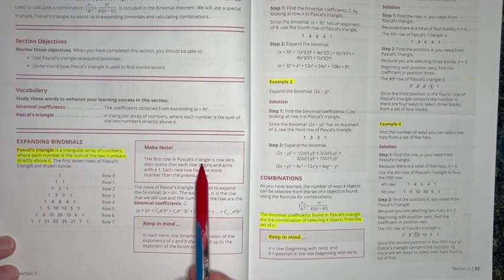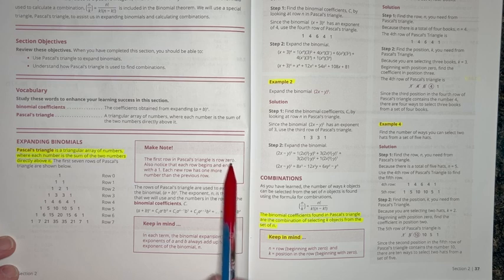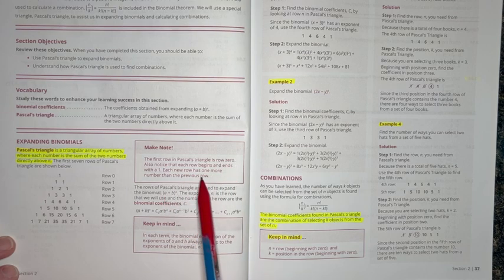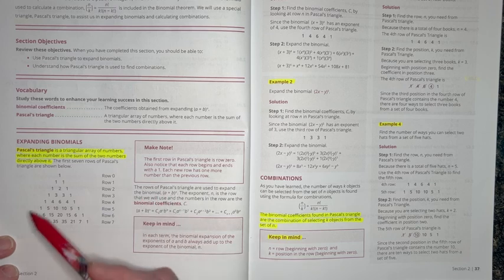Notice that the first row in Pascal's triangle is row 0. Also notice that each row begins and ends with a 1. Each row has 1 more number than the previous row. Okay? These are all 1s. These are all going to be 1s.